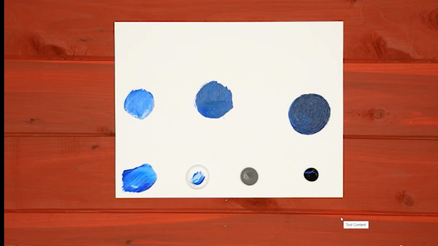In this example, you used paint, but the same ideas apply to other media, like chalk pastels. Give it a try sometime.